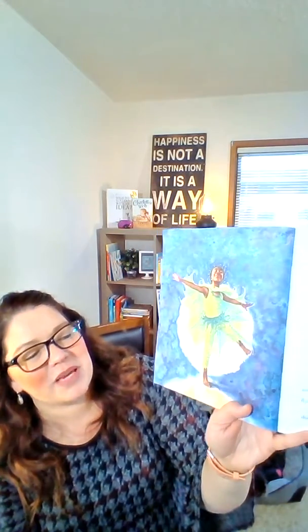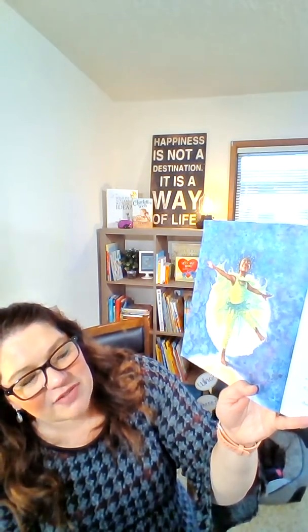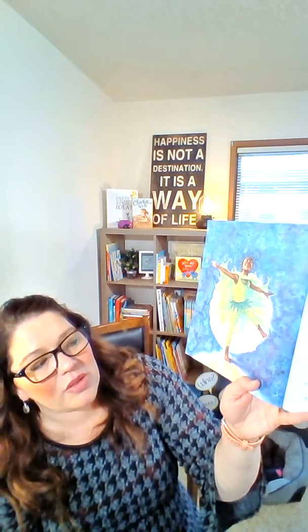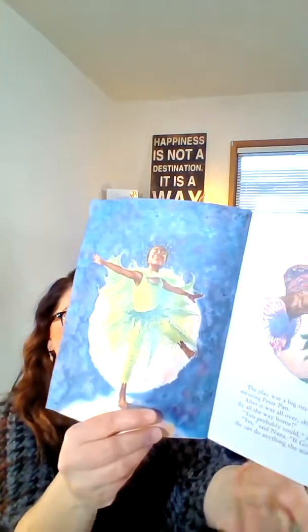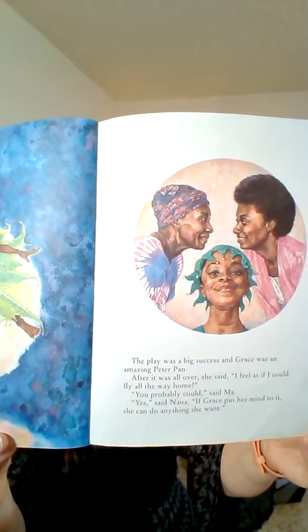The play was a big success, and Grace was an amazing Peter Pan. After it was all over, she said, "I feel as if I could fly all the way home." "You probably could," said Ma. "Yes," said Nana. "If Grace put her mind to it, she could do anything she wants."